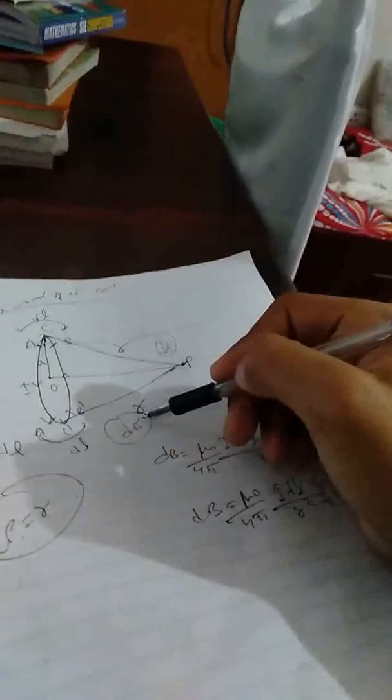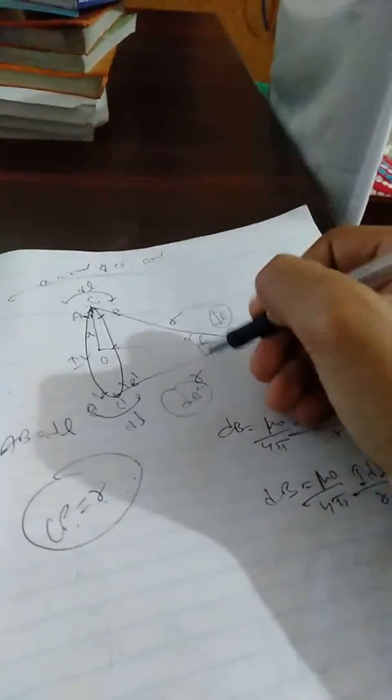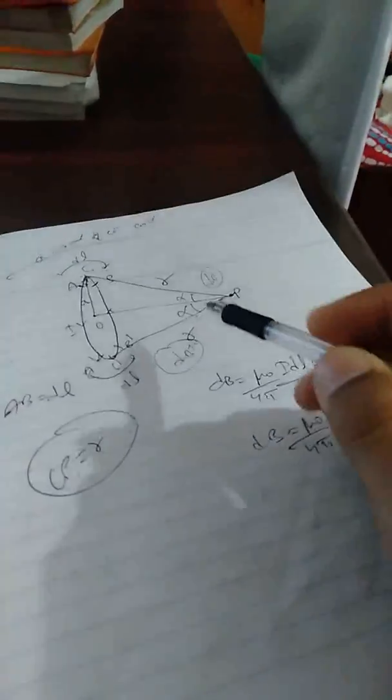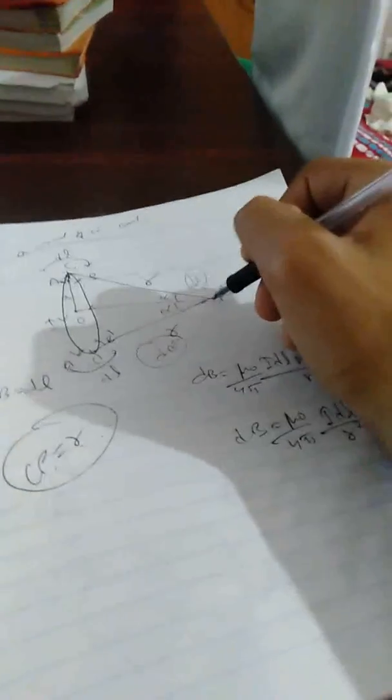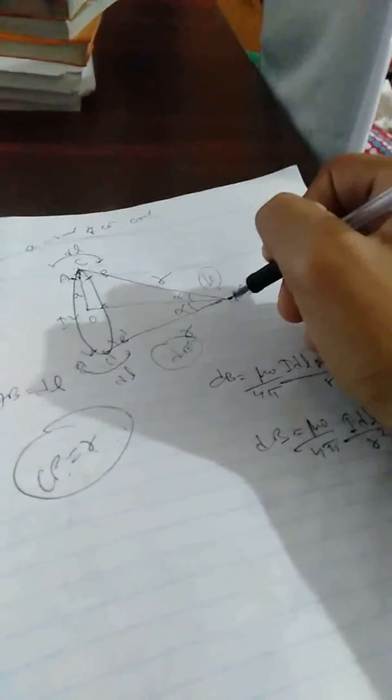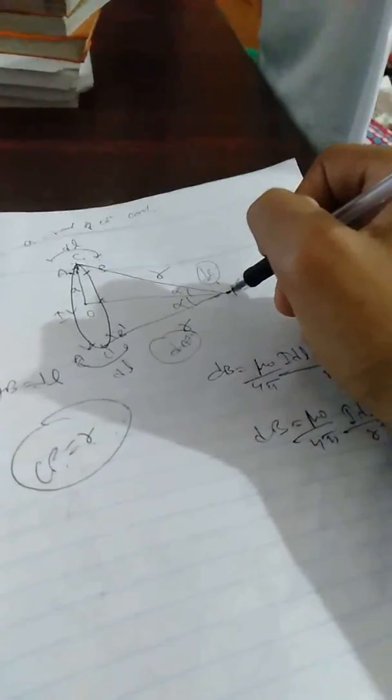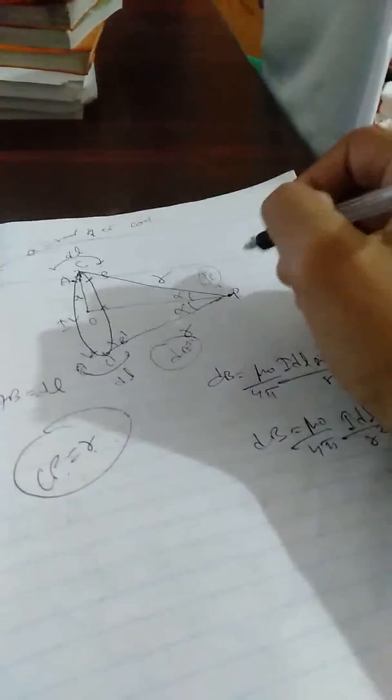On resolving dB and dB dash, since this angle is alpha, you need to remember that now. There is no other way, you need to remember that this is alpha. So on resolving dB and dB dash, we get the vertical components as dB cos alpha and dB dash cos alpha.